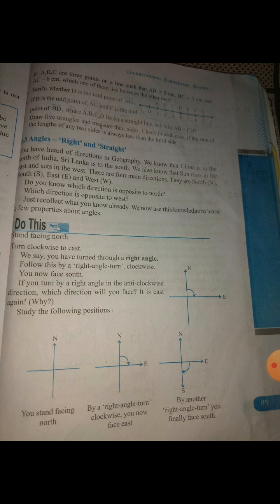Two intersecting lines are perpendicular if the angle between them is 90 degrees. When two intersecting lines are perpendicular to each other, the formed angle is 90 degrees. So from north towards east is forming 90 degrees, and east to south is 90 degrees.